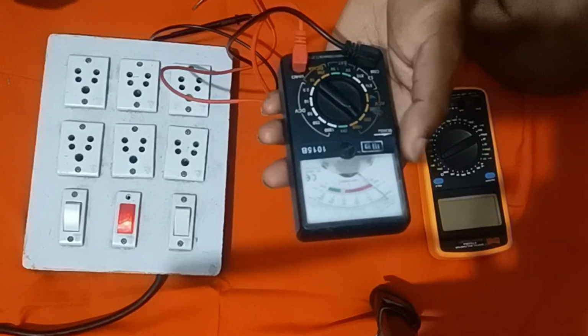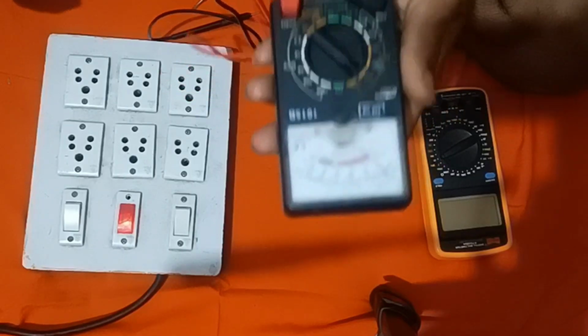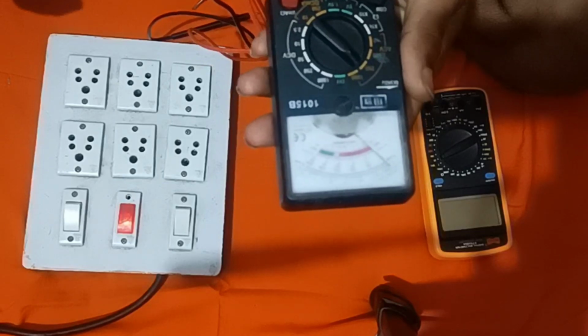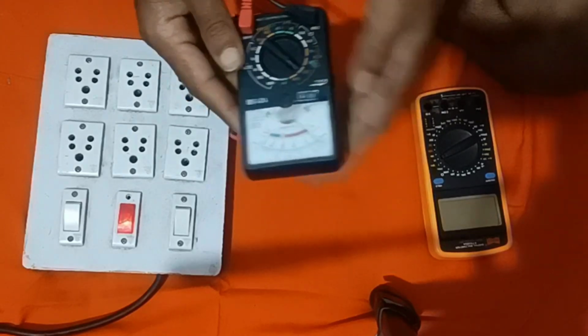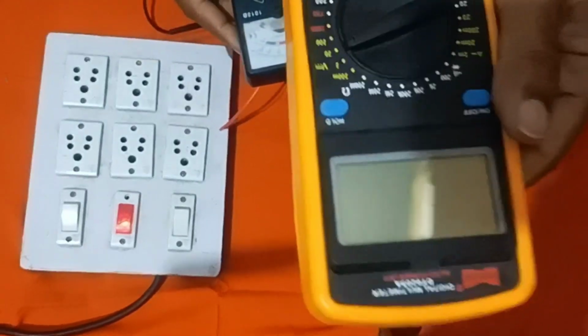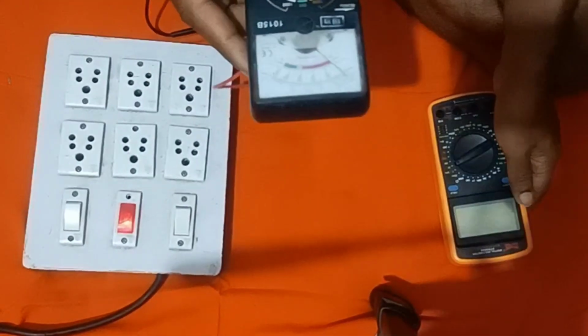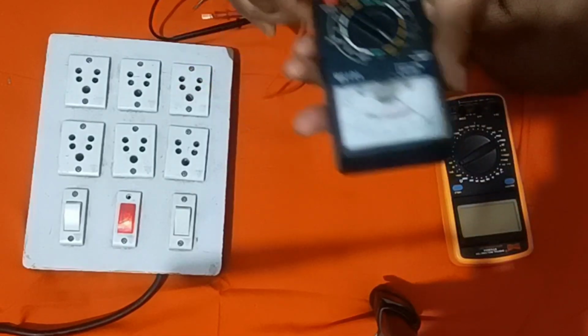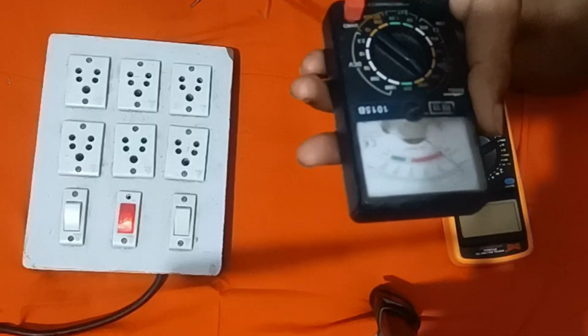Because we use it for multiple purposes, it is called a multimeter.